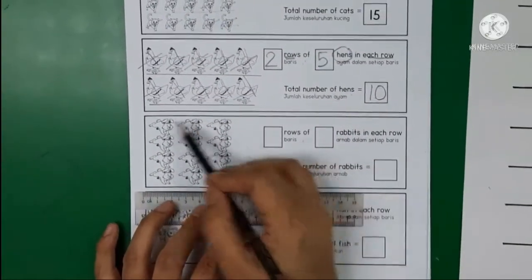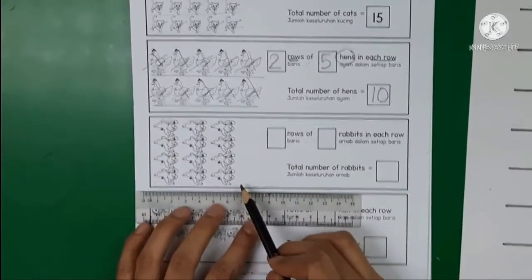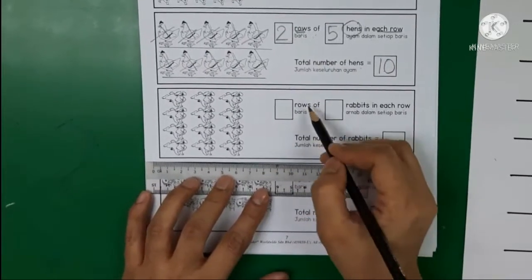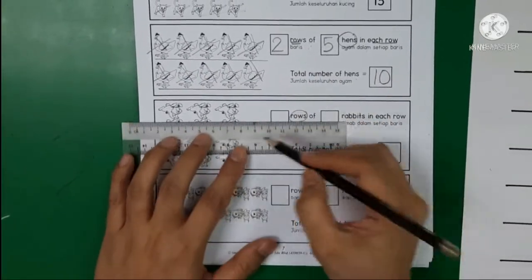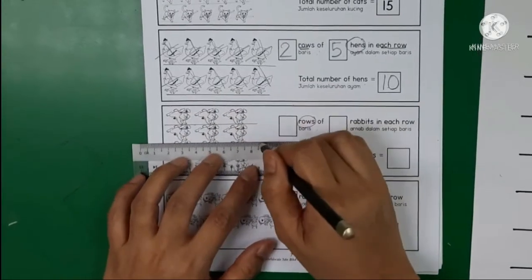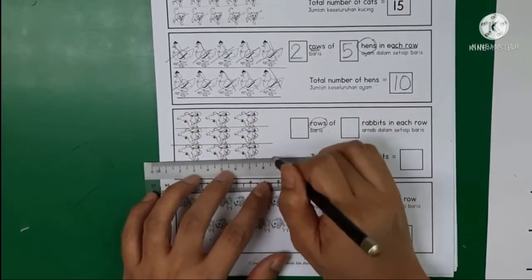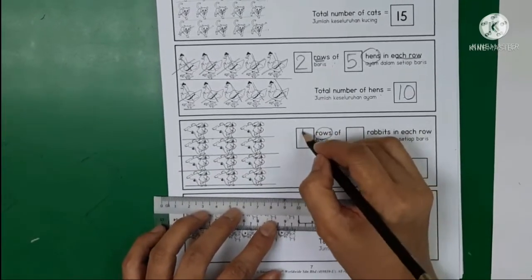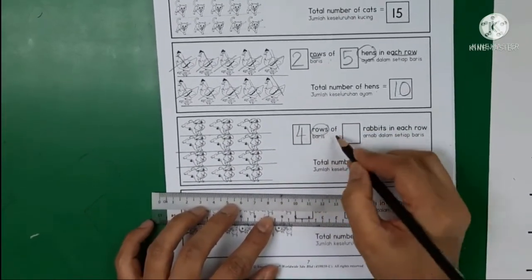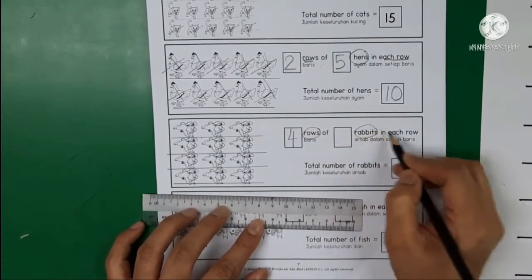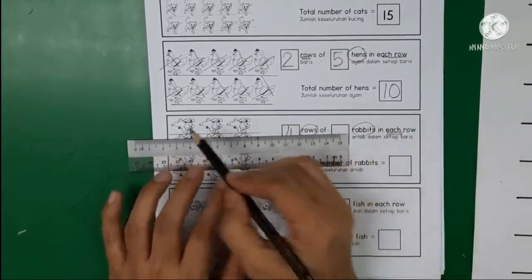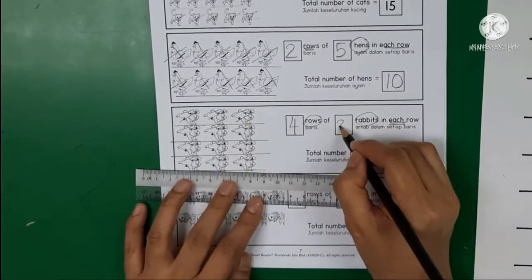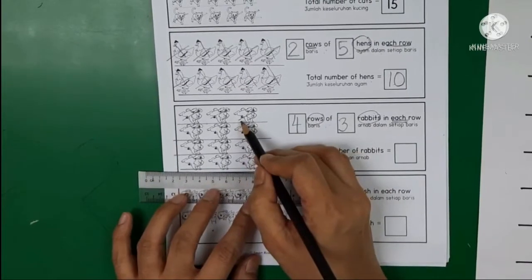The third picture is a picture of rabbits. Let's count how many rows do we have. 1, 2, 3, 4. 4 rows. So put here 4 rows of how many rabbits in each row? Let's count. 1, 2, 3. 3 rabbits in each row.